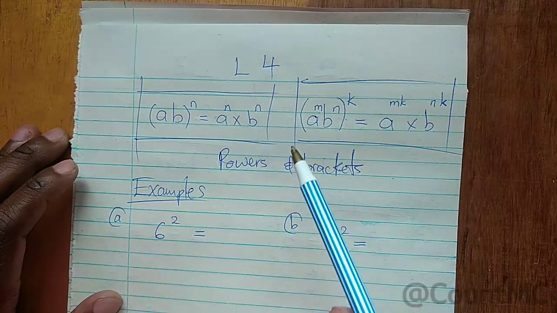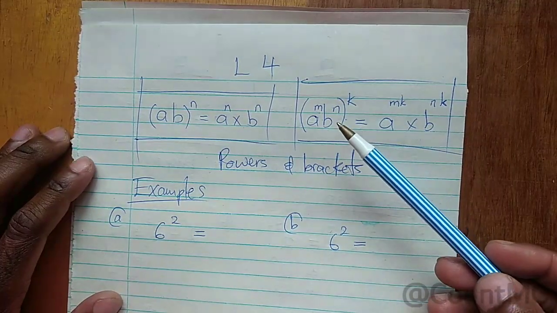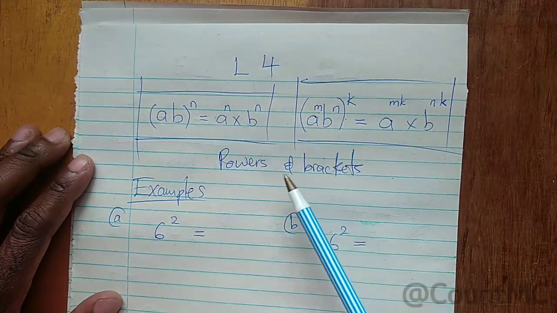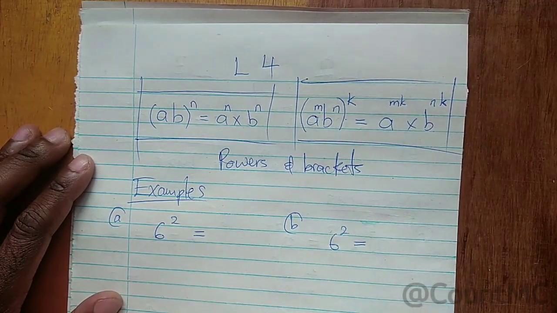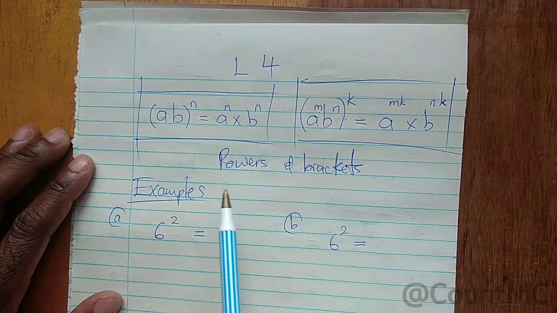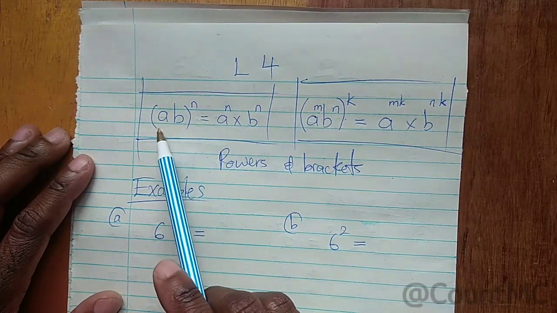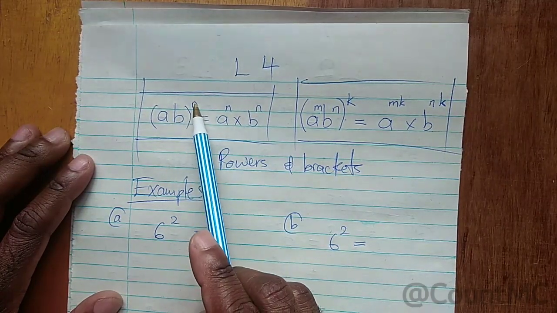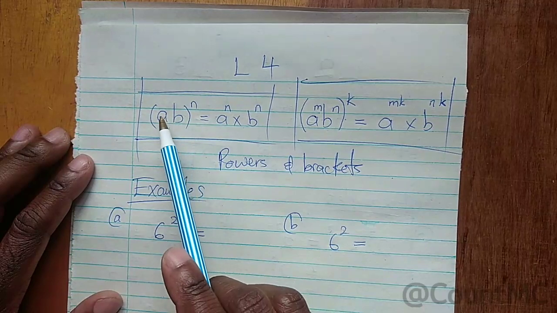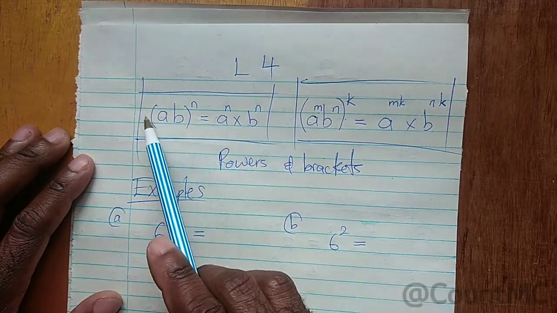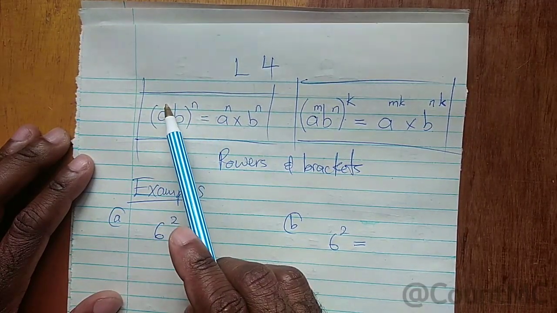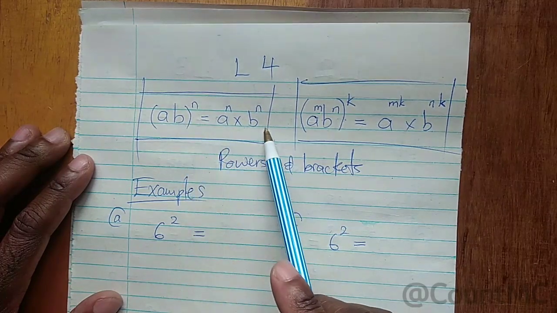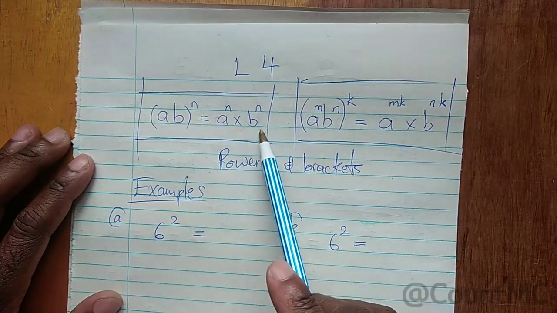Now the last one for the revision recap, law number 4, is called the law of powers and brackets. It says when you have two things multiplying each other in a bracket, if you raise it to the power n, this n can be distributed inside. This is a times b, then the whole bracket to the power n. So this n can go here, this n can go here to give you this a to the power n times b to the power n.